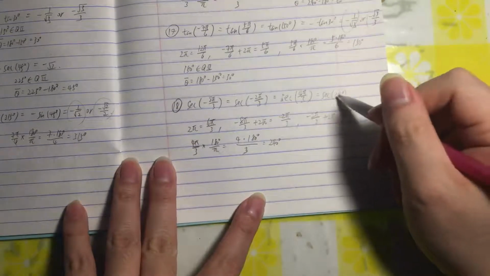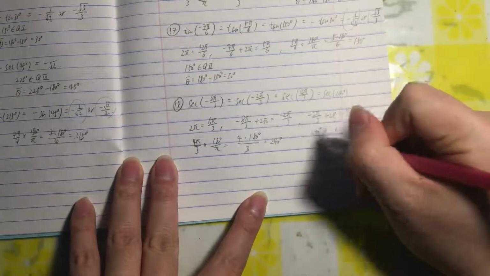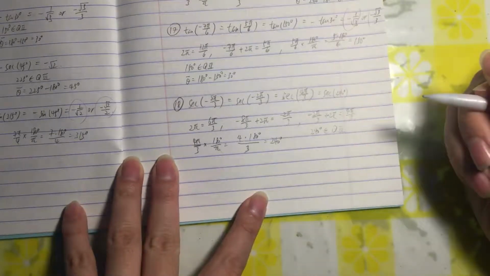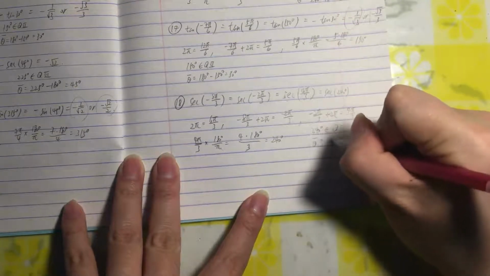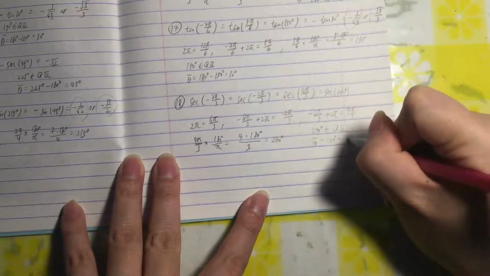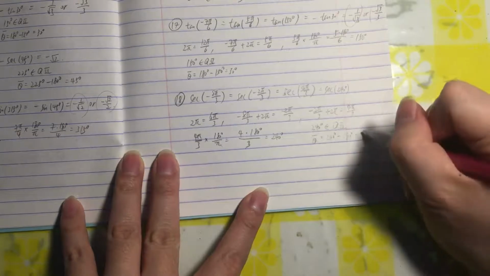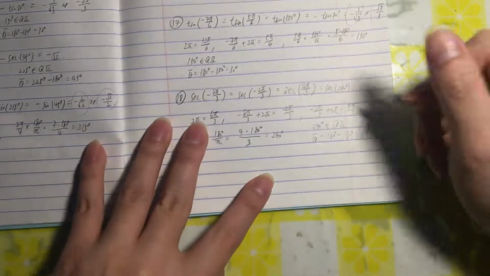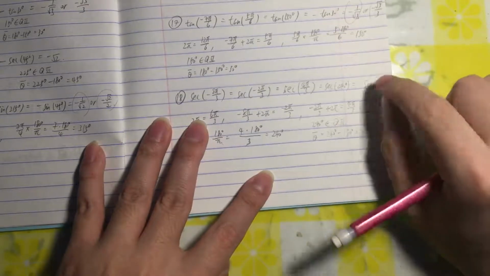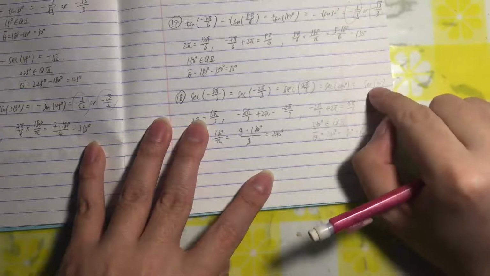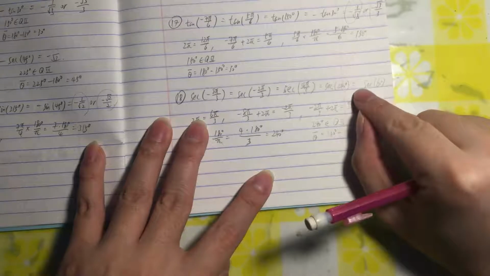240 degrees, this angle lies in quadrant 3. If an angle lies in quadrant 3, its reference angle is the angle itself minus 180 degrees. 240 degrees minus 180 degrees is 60 degrees. That's a reference angle. Since that's a reference angle, its trigonometry value is exactly the same. The only difference is the plus or minus sign.